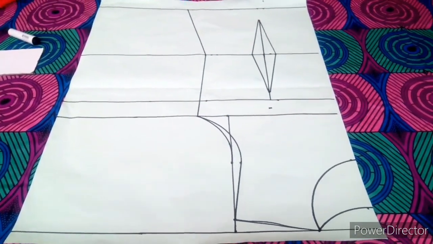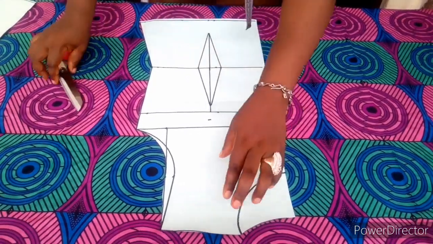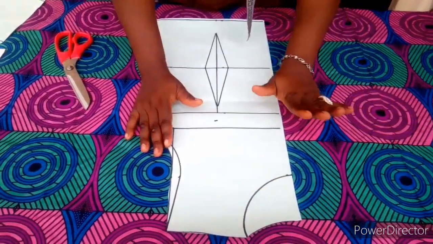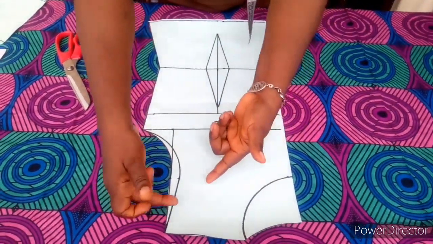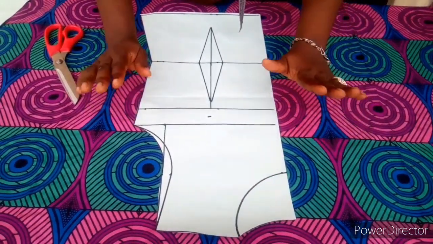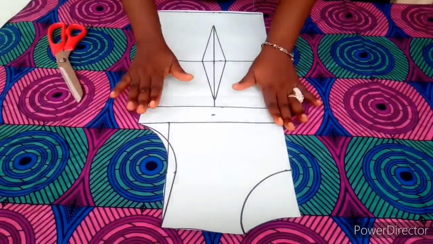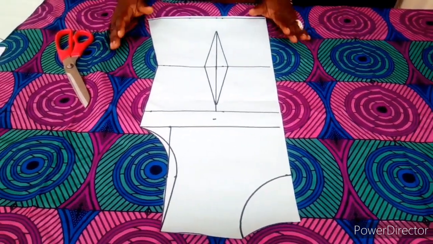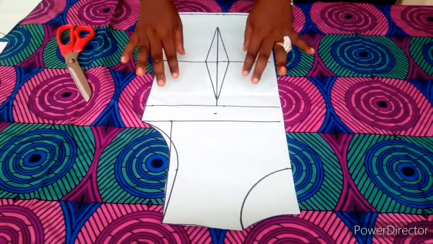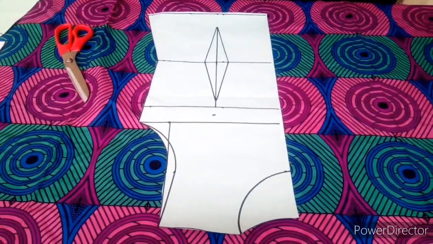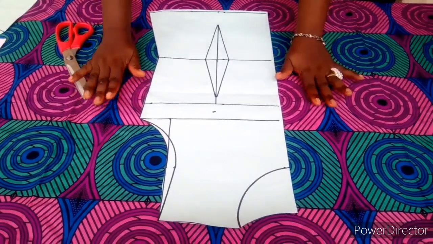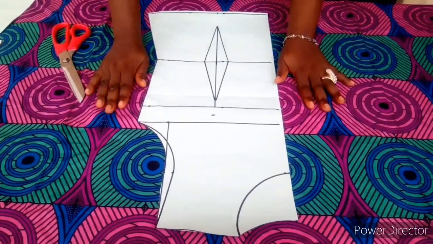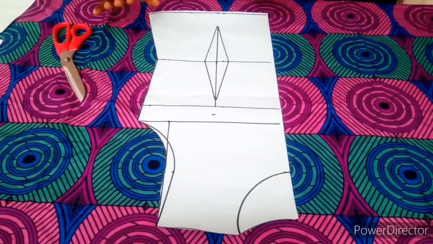So now let's cut. Now as you can see, I first of all cut the back armhole and the back neck. Now the next thing now is to cut the front armhole and the front neck, and you are good to go. And remember, when cutting on a fabric, remember to add your sewing allowances. We didn't add any allowance here, so when you are cutting on a fabric, put your allowances. You can put 2 inch sewing allowance, depends on your preference, but don't forget to add your allowances.